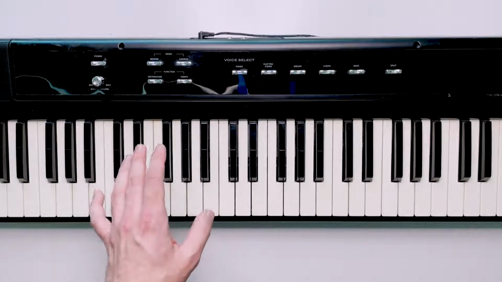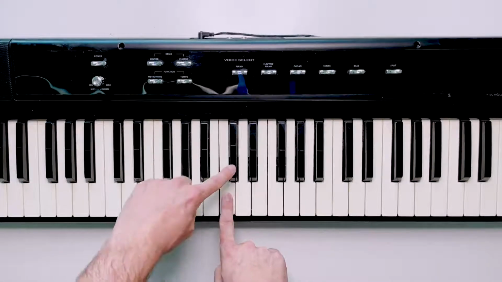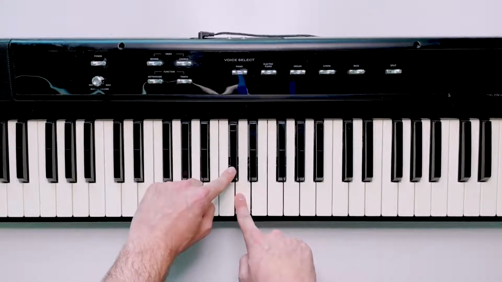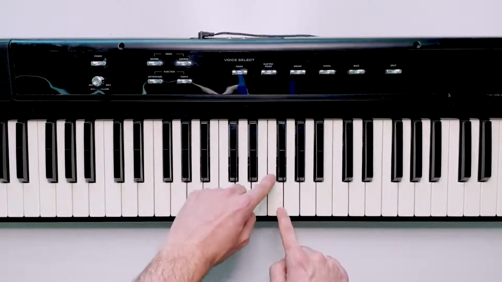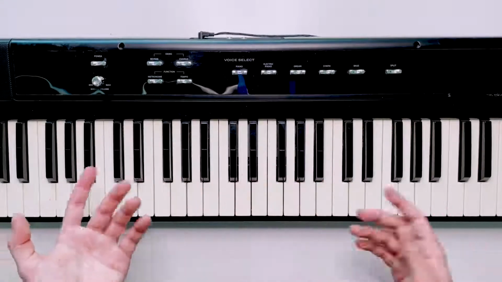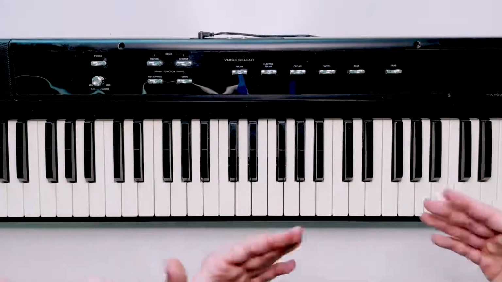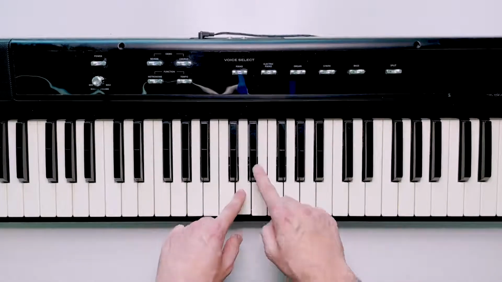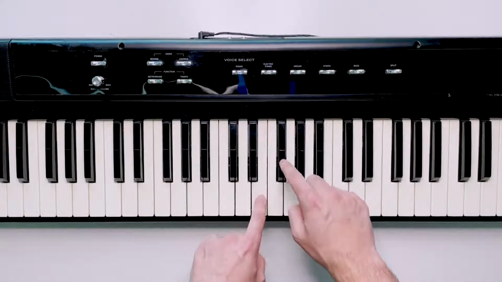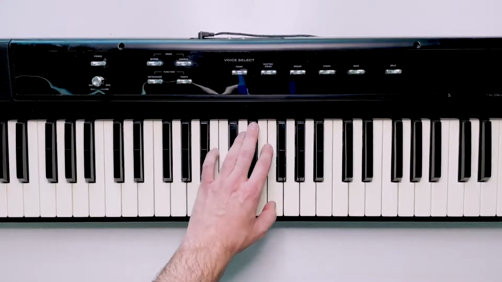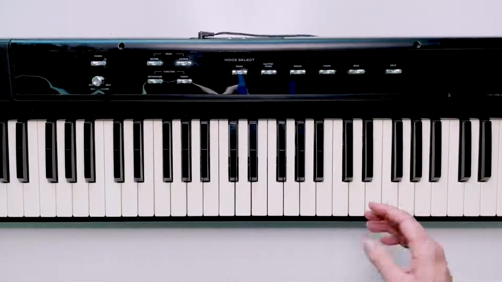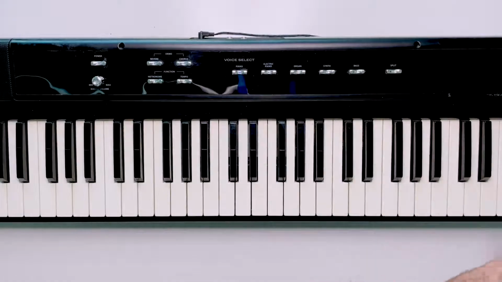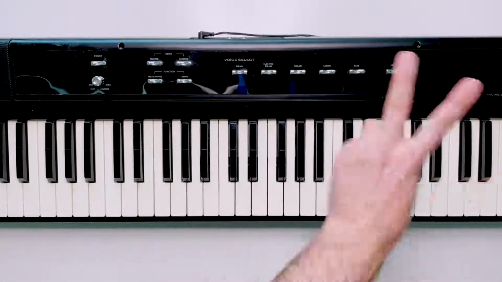Half step is just the separation of two keys. So this one to this one, so a C to a C sharp, and that's a half step. C to D, C sharp to D, that's a half step. So that's just one key away. One key away is a half step. Then we have a whole step, which is just two half steps put together. So two keys away. So 1, 2, whole step. So half steps are just one key away, whole steps are two keys away. So if the formula for a major scale is whole, whole, half, whole, whole, whole, half, it's really just 2, 2, 1, 2, 2, 2, 1.